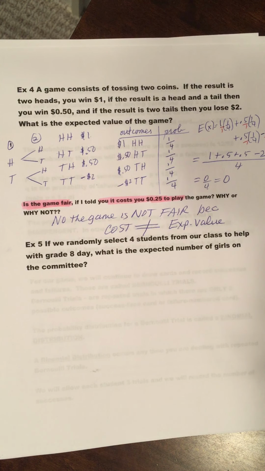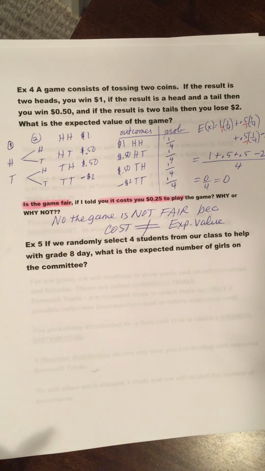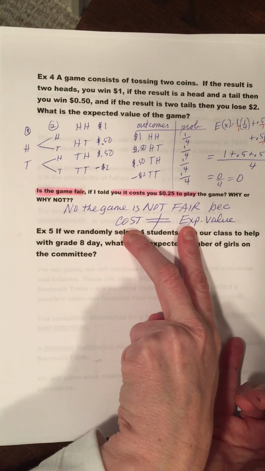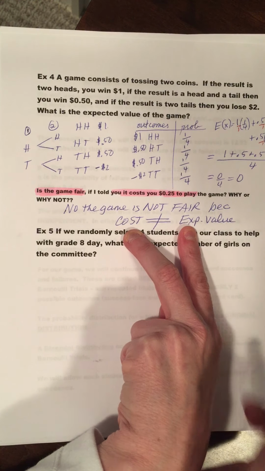So when you're asked, is the game fair? I don't want a lengthy explanation. The explanation is yes or no for this reason and this reason only. Please, please, please hear me on that, because you'll lose marks.